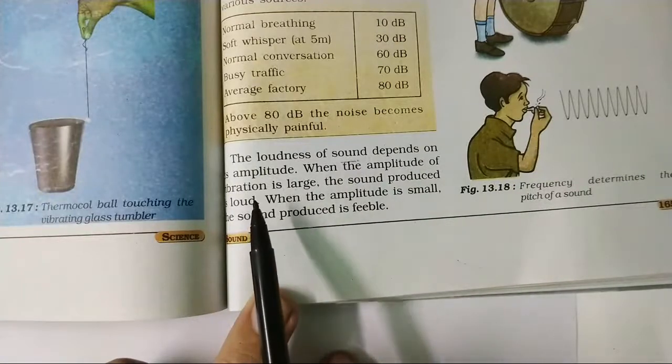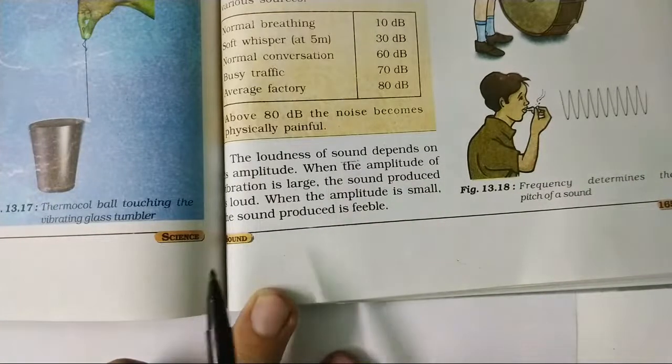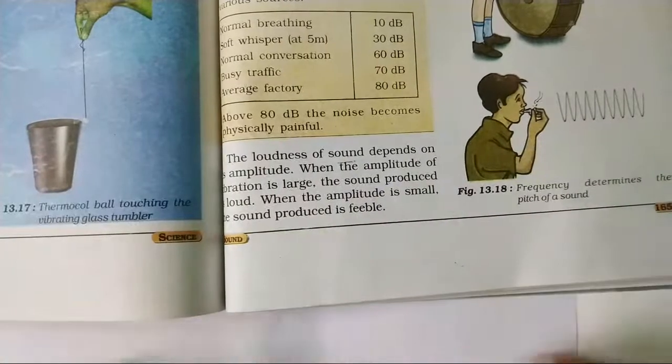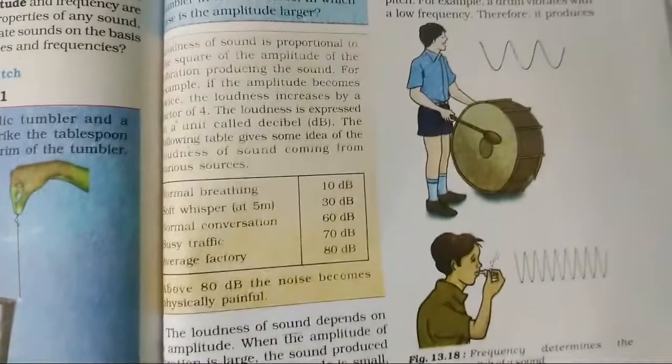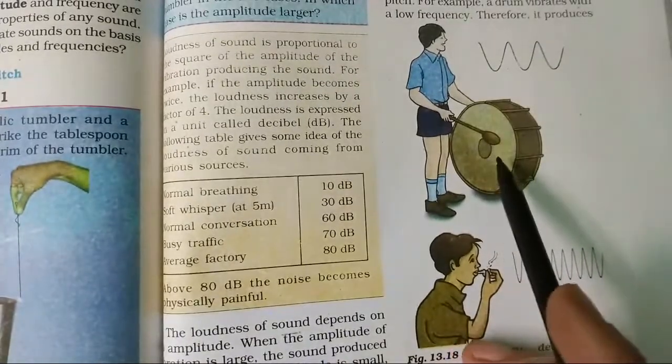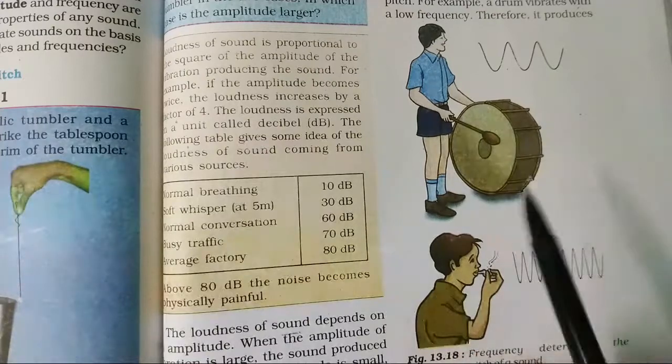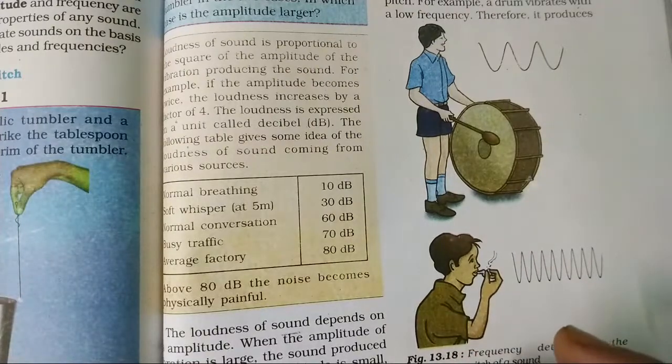So that means amplitude and loudness are related to each other. When the amplitude is small, then the sound is feeble. So from the drum, we will understand that if you hit the drum softly, the sound will be soft. But when you hit the drum loud, then the sound will be loud.